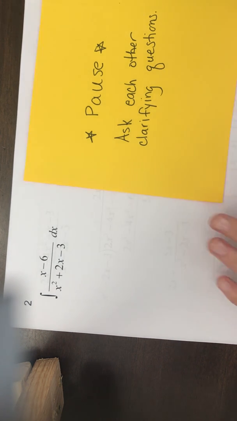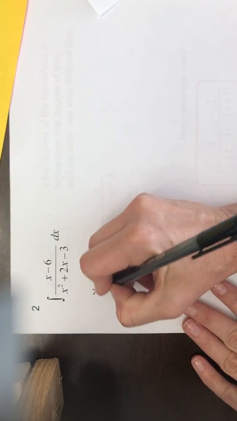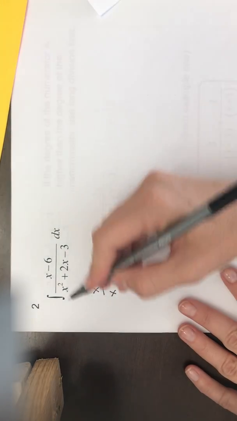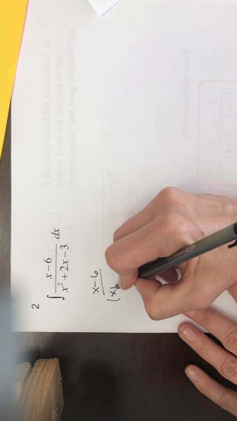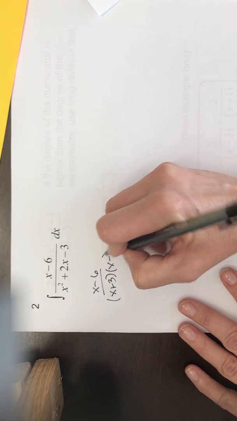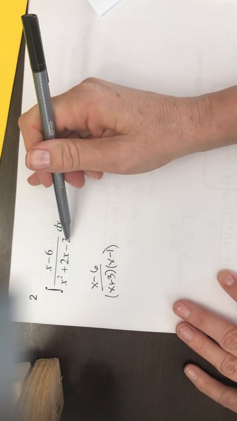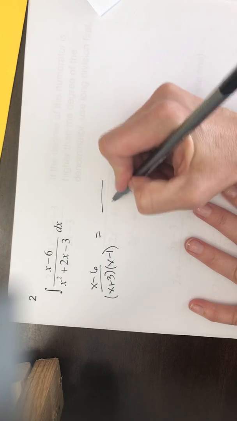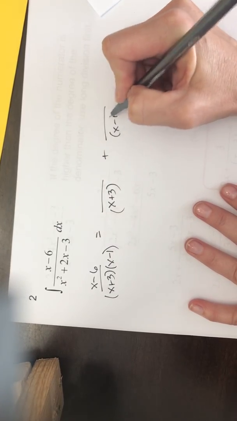Okay, so hopefully you're back. I hope you guys did well. Let's see. Ignore the integral at first. Write an equation: x minus 6 over x. What will this factor into? x plus 3, x minus 1. Hopefully I did that right. Yep, that looks good. Equals, I know I'm going to have an x plus 3 for one factor, and I know I'm going to have an x minus 1 for the other one.